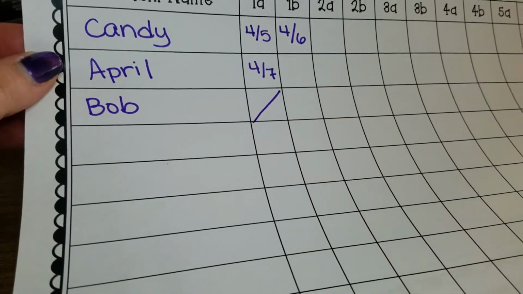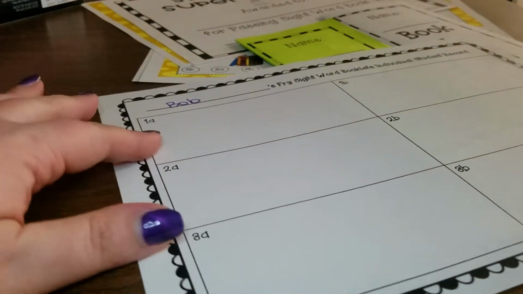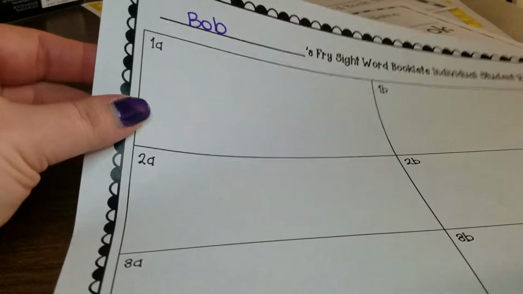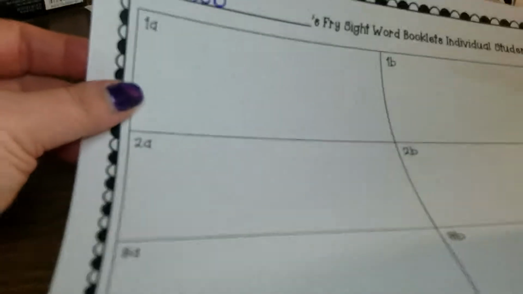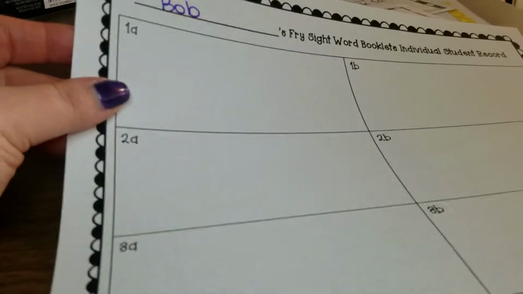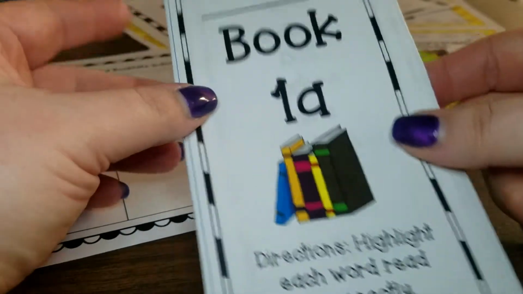There's other kinds of forms in there, like group forms, things like that. But the other one I pulled up for today is just an individual list. I made up a student named Bob, and we're going to look at what Bob really needs. So if I'm going to give him the first book to really test him, this would be the first book.